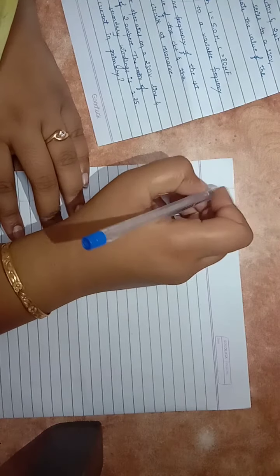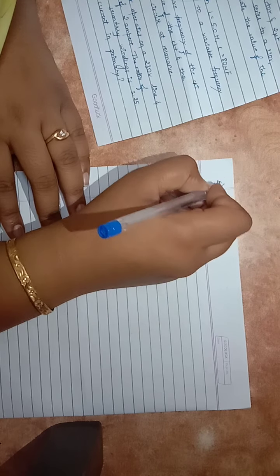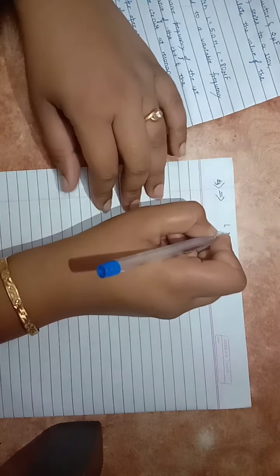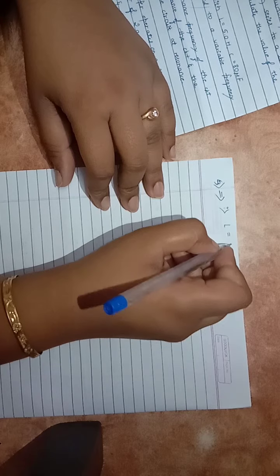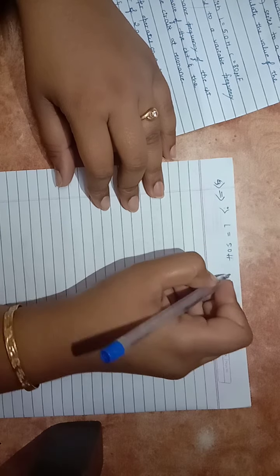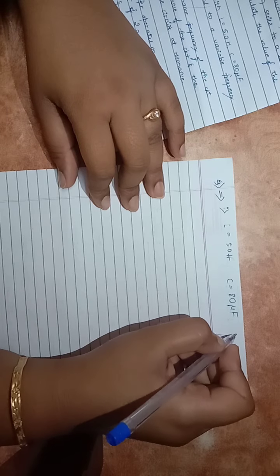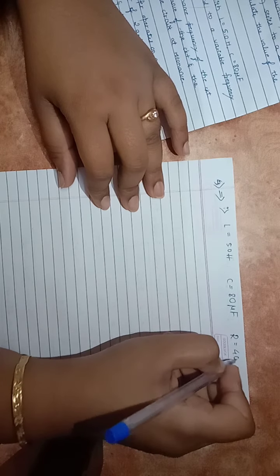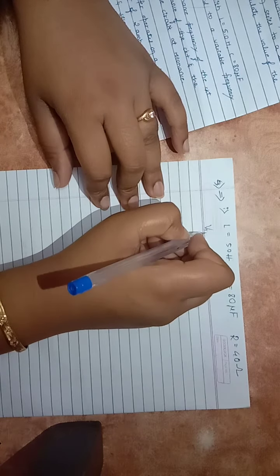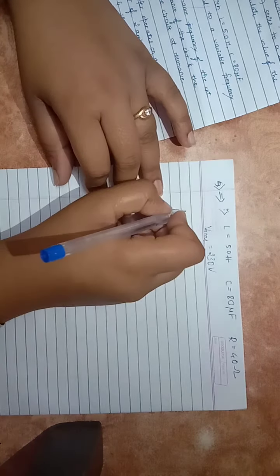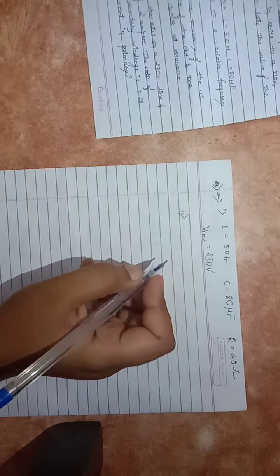Fifth problem. Given all the things: L is equal to 5.0 Henry, C is equal to 80 microfarad, R is equal to 40 ohm, and VRMS is equal to 230 volt. What have they told you to find?